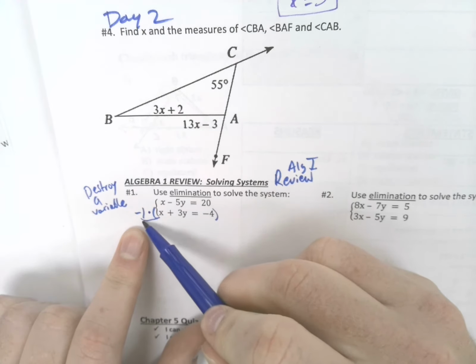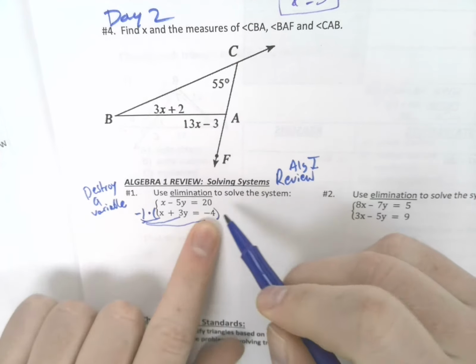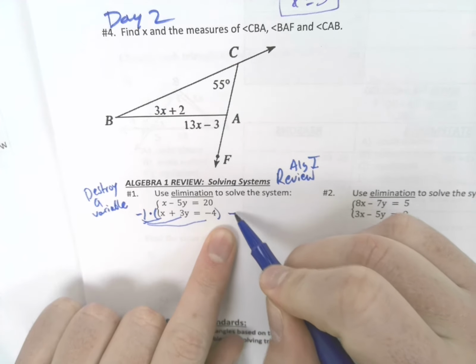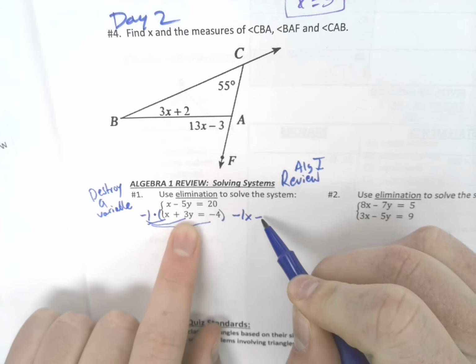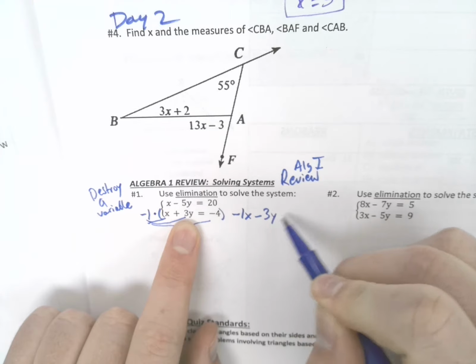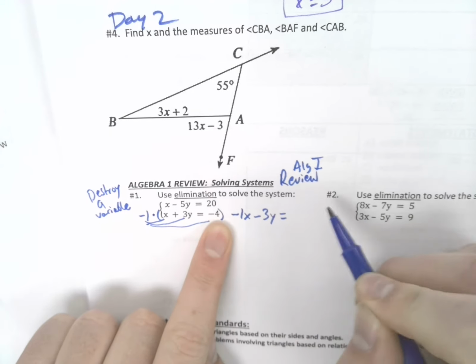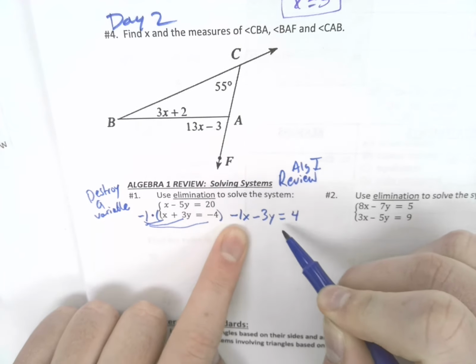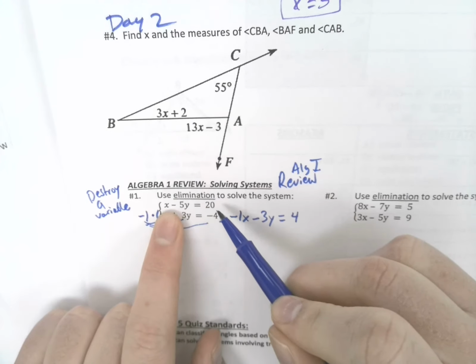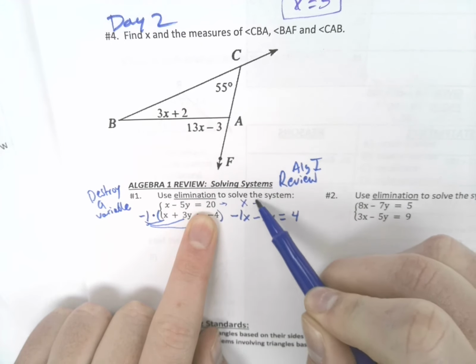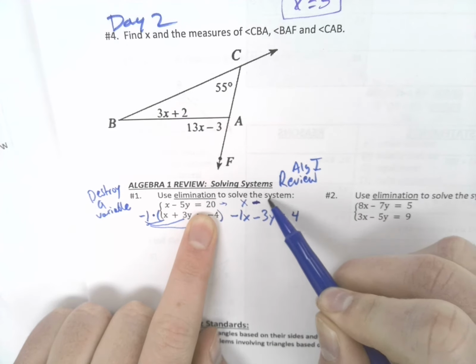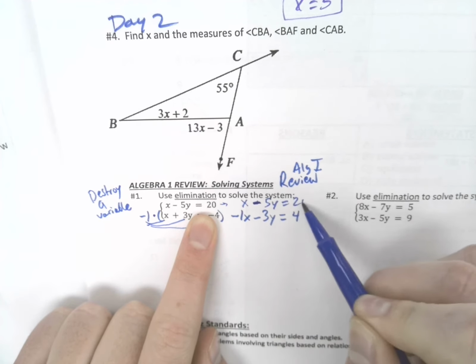So watch what happens. I'm going to multiply this equation by negative 1. So my new equation would be negative 1x. Negative 1 times 3y would be negative 3y equals negative 1 times negative 4 would be positive 4. And then I'm just going to bring this top equation over. X minus 5y equals 20.